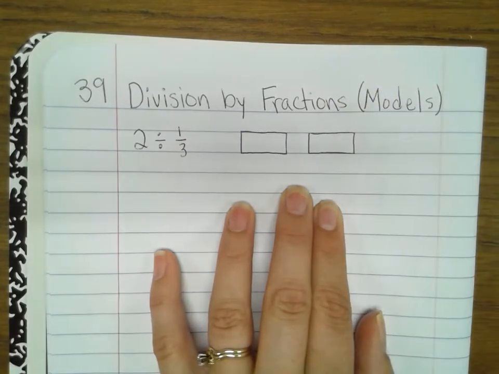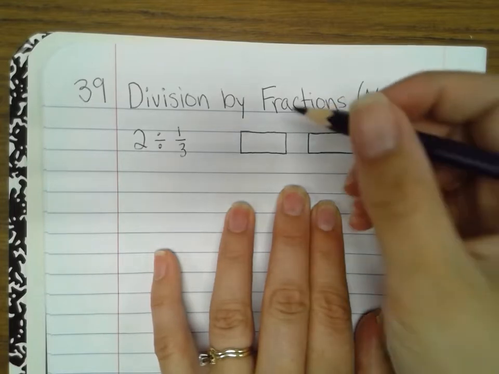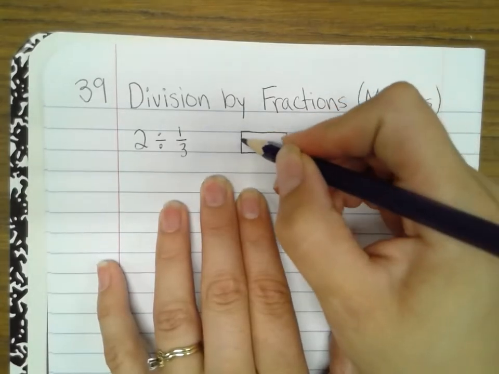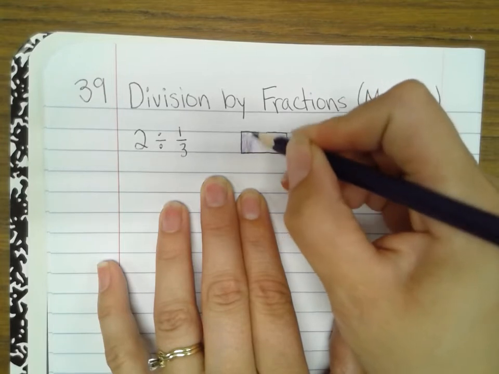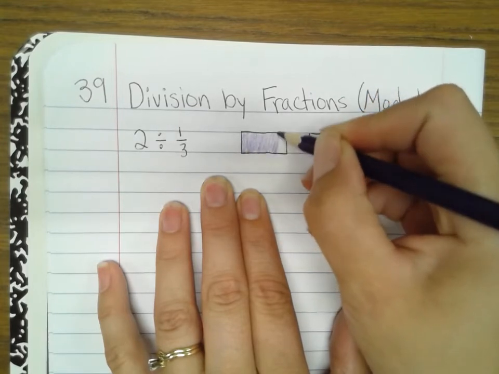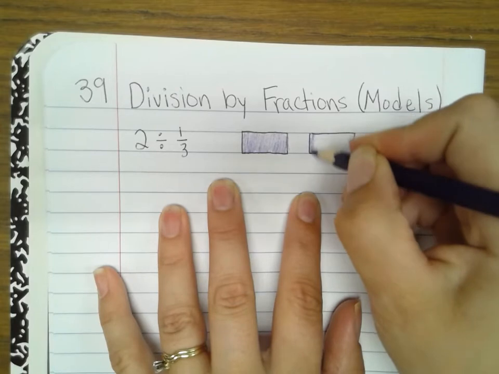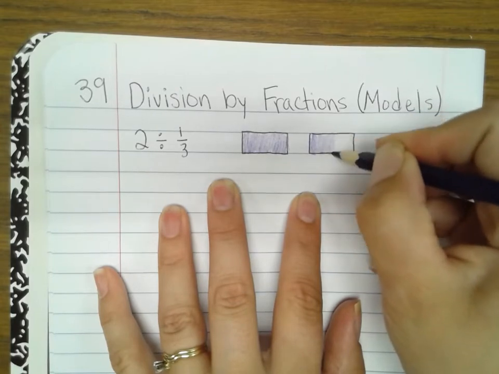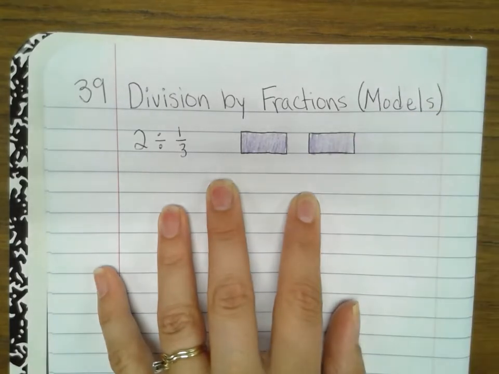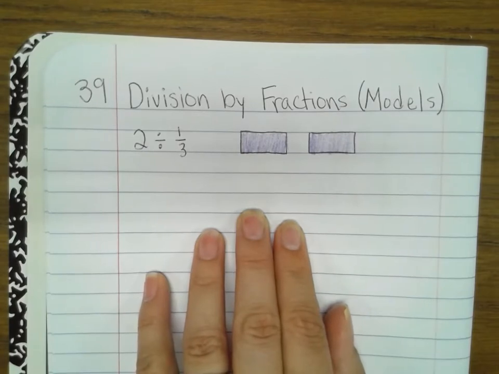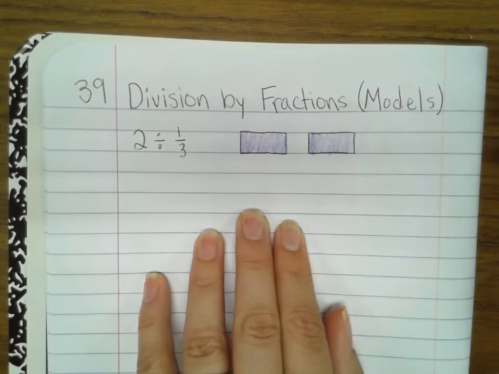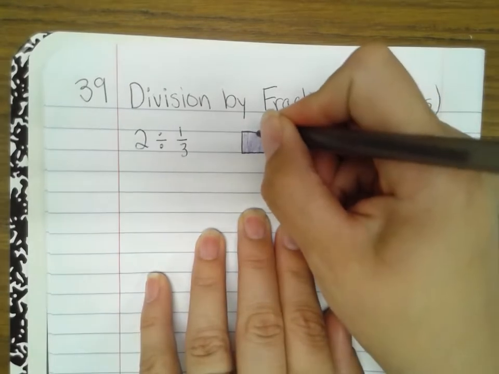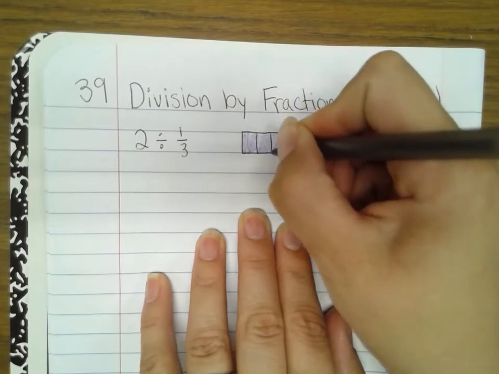Okay, so we have 2 whole units. Go ahead and shade those in. You're going to want a couple of coloring pencils nearby. Okay, so we're going to shade it in. We have 2 whole units. And then from there, we're going to be dividing it into groups of 1/3. So in order to be able to divide that into groups of 1/3, we have to split them into thirds. So let's cut each one of these into thirds.